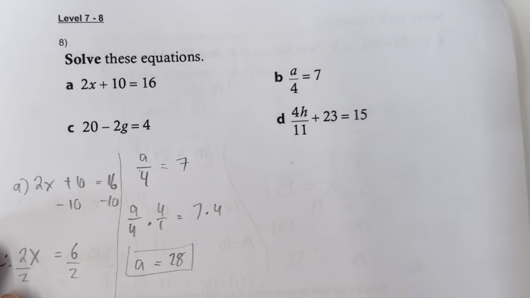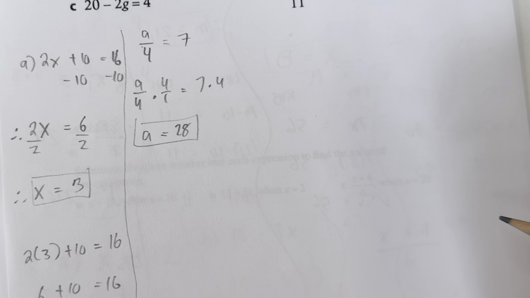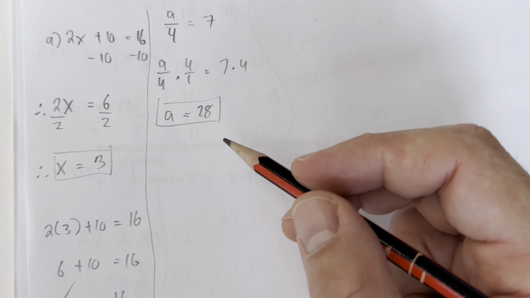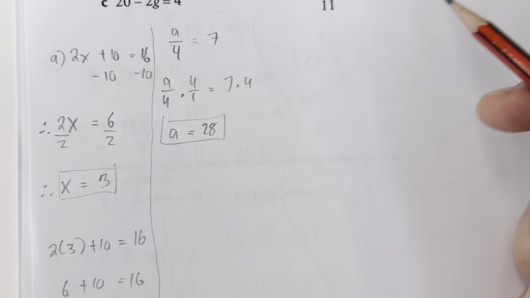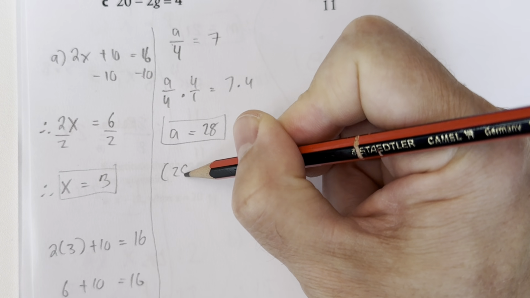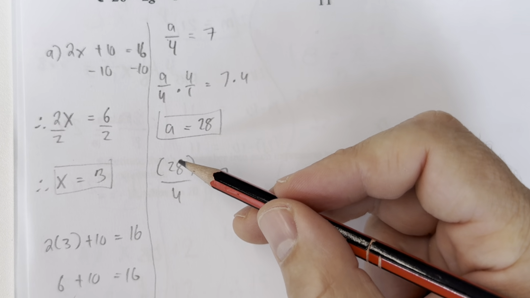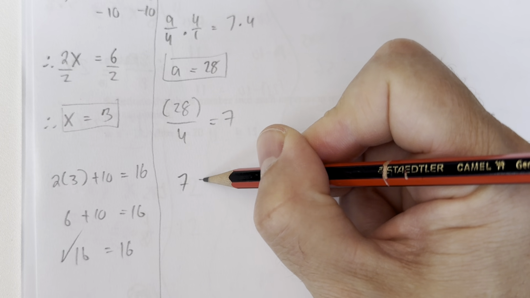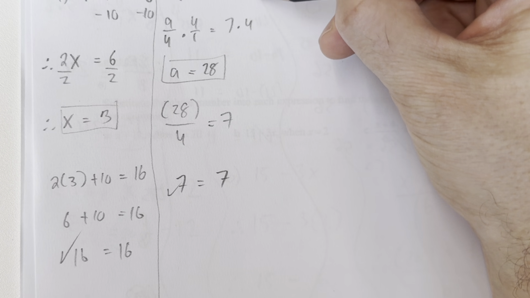Yeah, I don't know why that one's over here. That one seems a little too easy for this section. But hey, take the gift, okay? And then when we check our work, again, I'm coming here, and instead of A, I'm gonna substitute in my 28. So I get 28 over 4 is 7. 28 divided by 4 is 7. Does 7 equal 7? Sure does. Ta-da! And we are cruising.